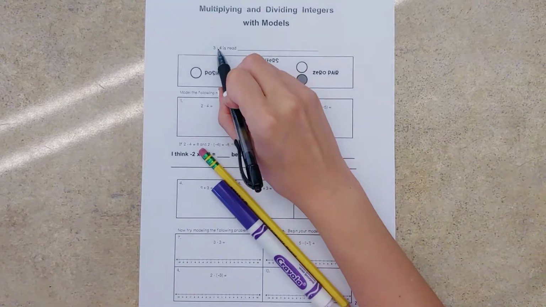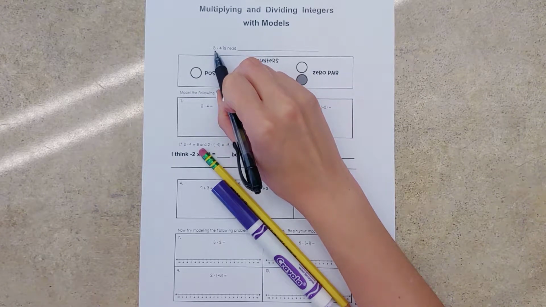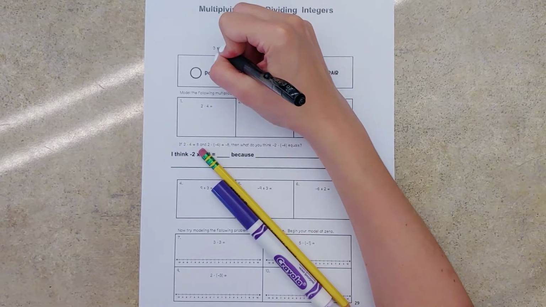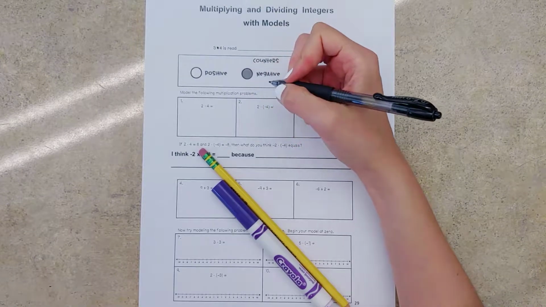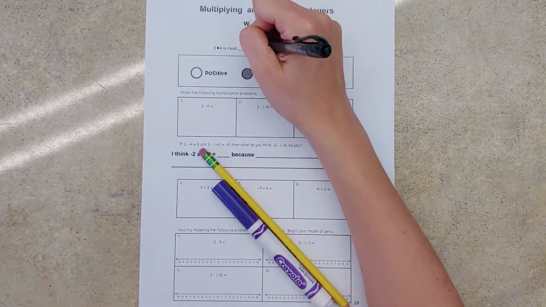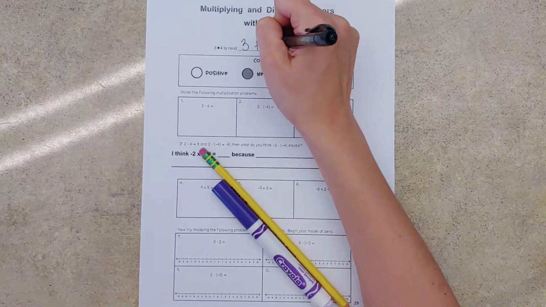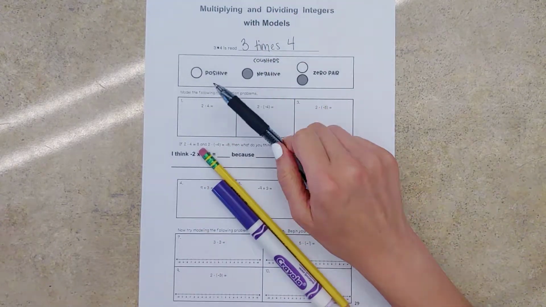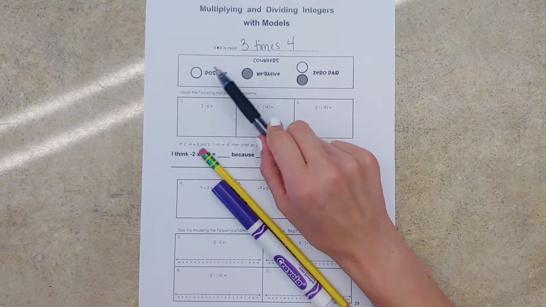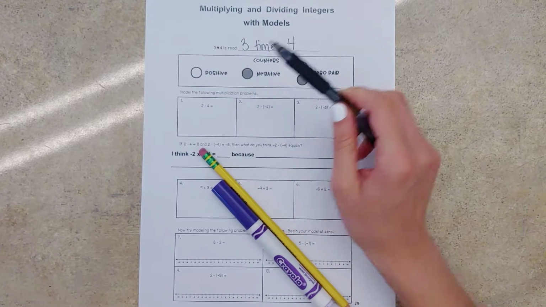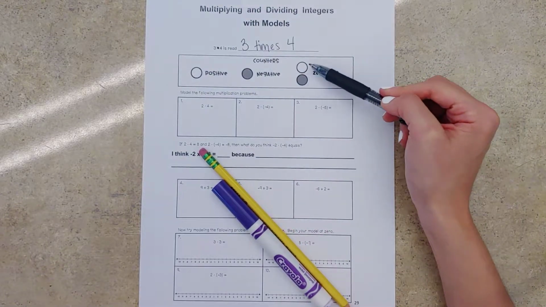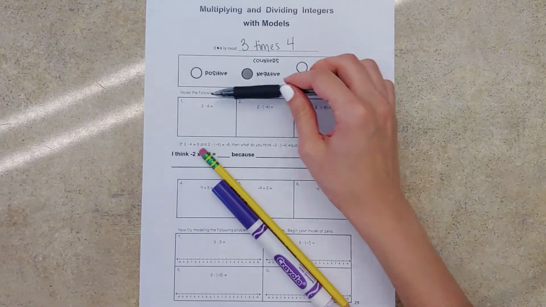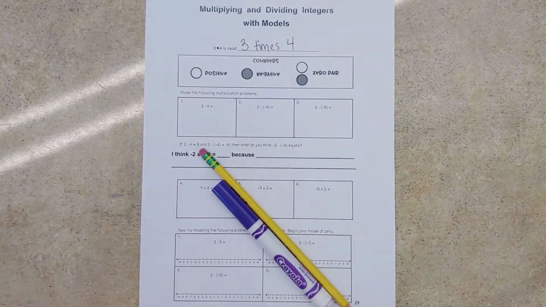We have 3·4 and 3·4. Remember that dot is another symbol for multiplication. So the way that we read that is 3 times 4. Right, then we have a key. We're going to use an open circle for positive and then a shaded circle for negative, and then we'll see our zero pairs. I'm not really going to be using zero pairs today, more so focused on just what the counters are going to look like.